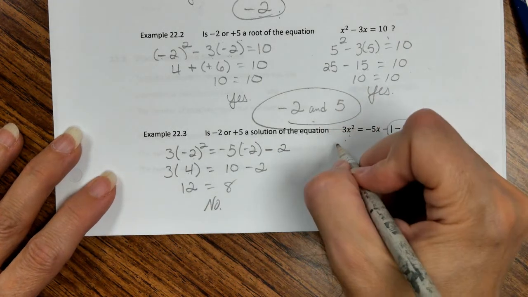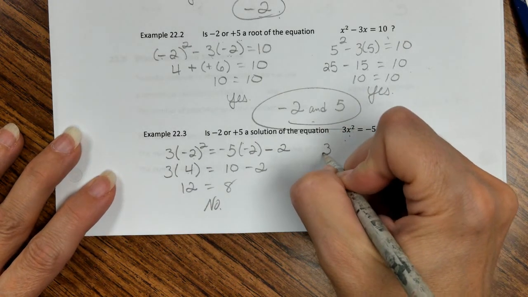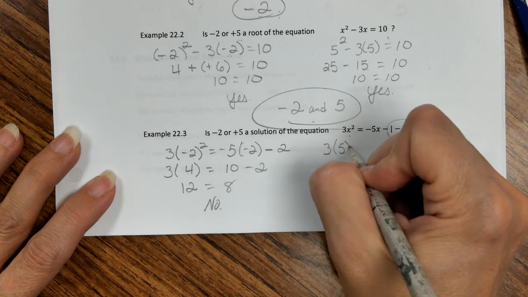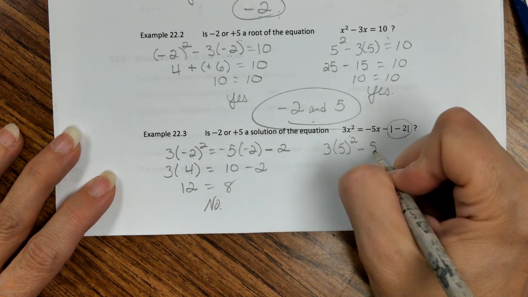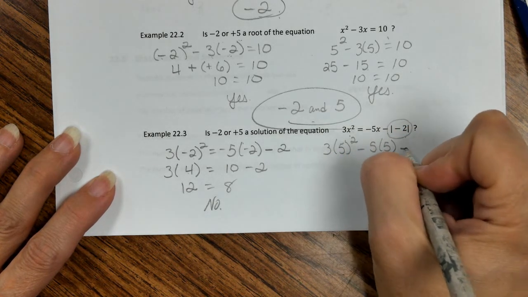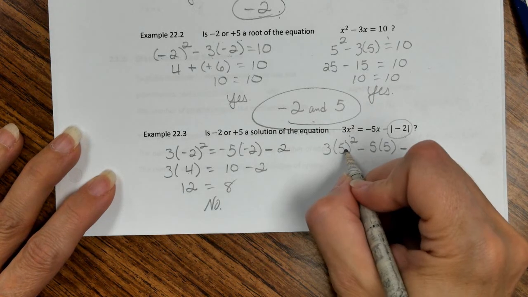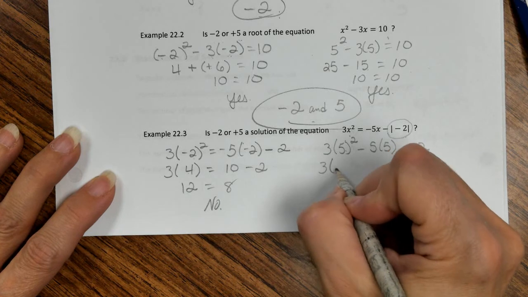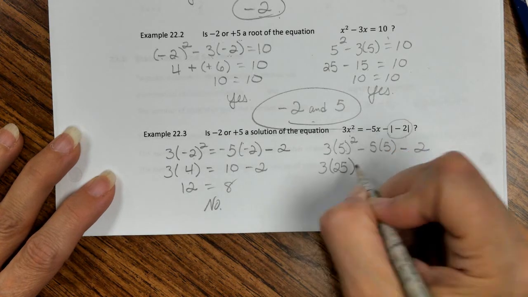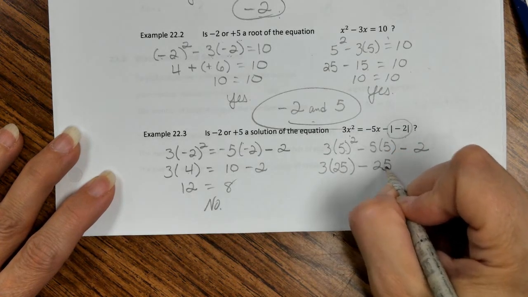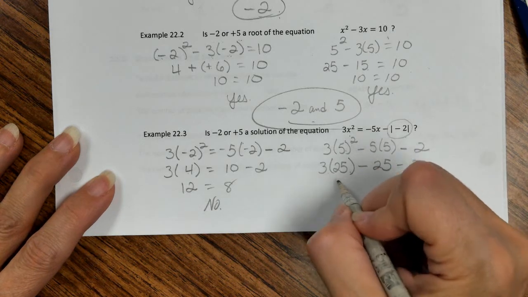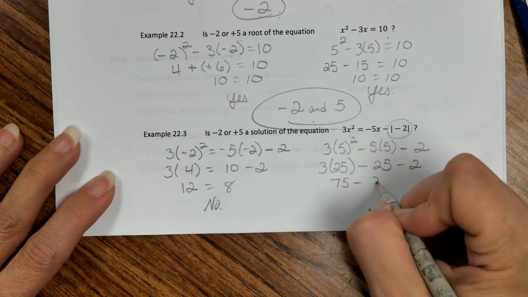Okay, next. 3 times 5 squared minus 5 times 5 minus 2. 5 times 5 is 25. It's still 25. Okay, so we have 75 minus 25.